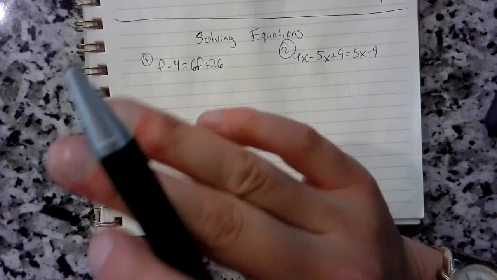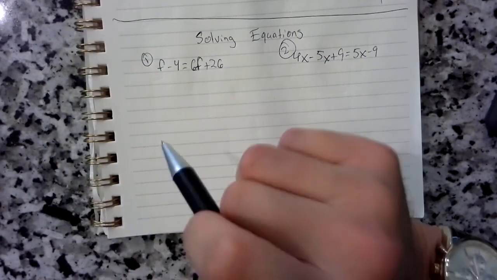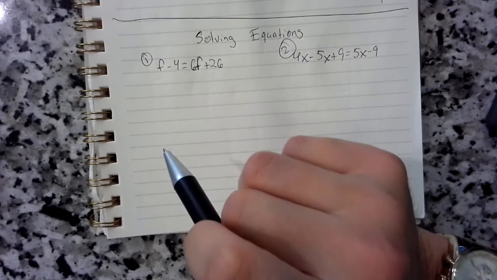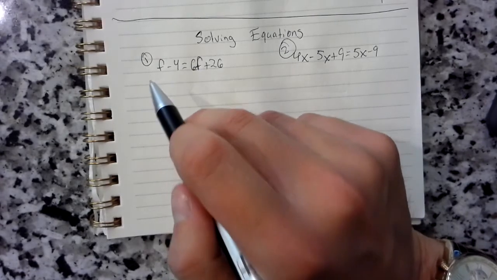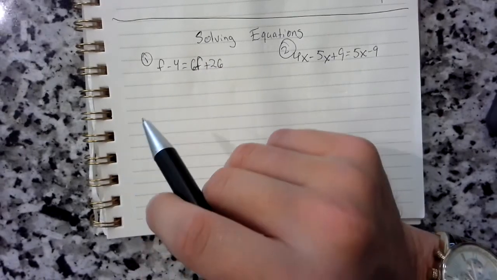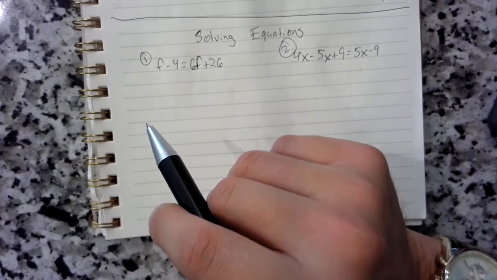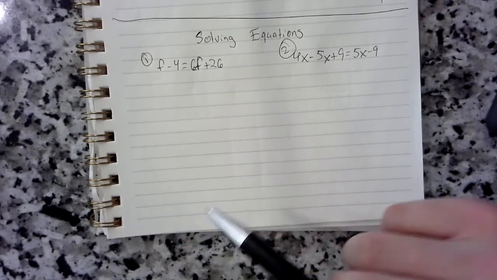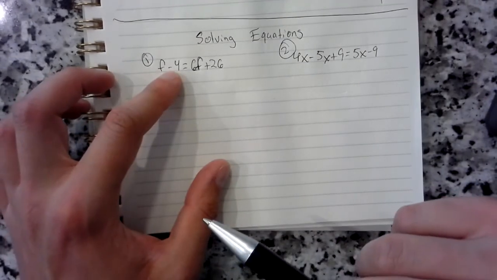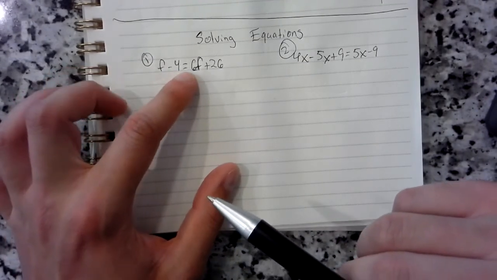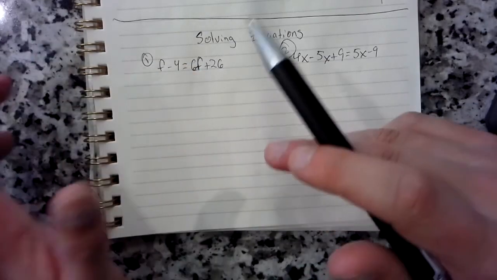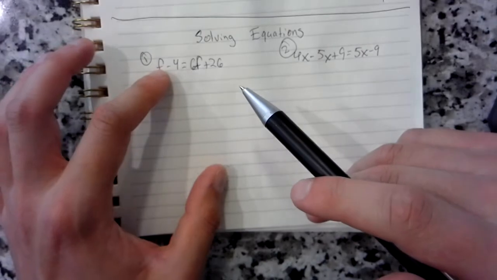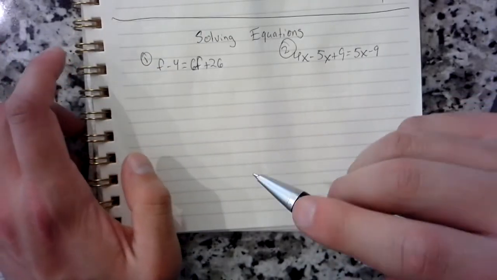So when you're solving equations, what we're doing is we're solving for the variable. So right now the variable on number one is f. We want to figure out what is the value of f. Because essentially what this is saying is some number minus 4 equals 6 times that same number plus 26. Okay, so we need to figure out what is this mysterious number that we're missing.